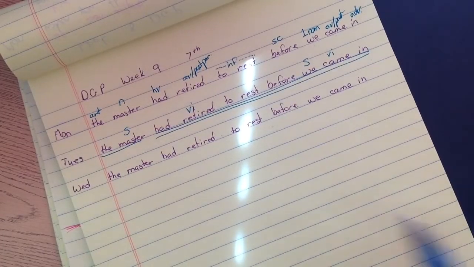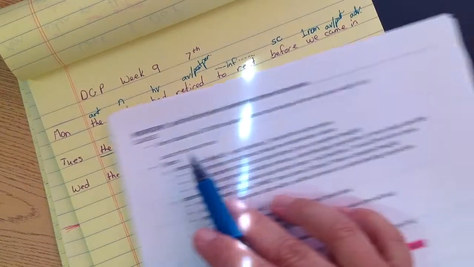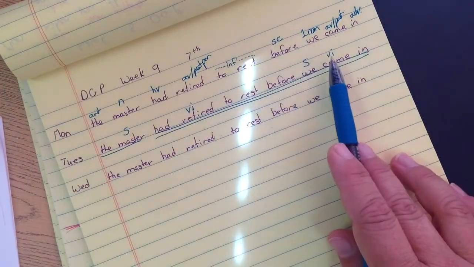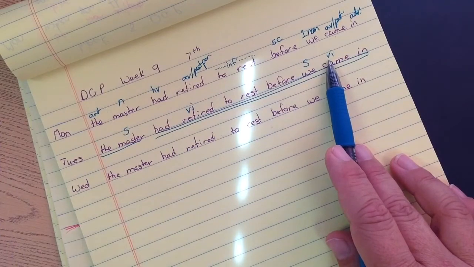Okay, as we can see, we're ready for Wednesday now. We've already done Monday and Tuesday, which means really all of the work for Wednesday is done. If we can count, we can do Wednesday. So I start up here, clauses. That tells me every clause has its own subject and verb. I had a subject and a verb and a subject and a verb. I almost definitely have two clauses. If I use my brain, I can see that I do.